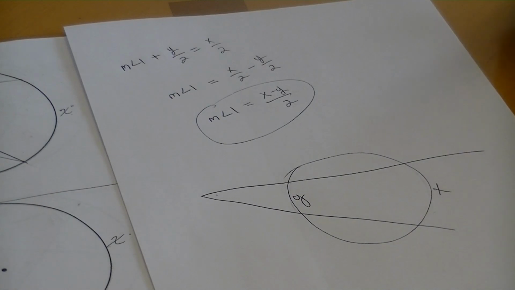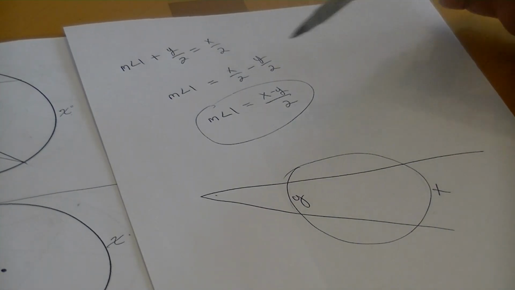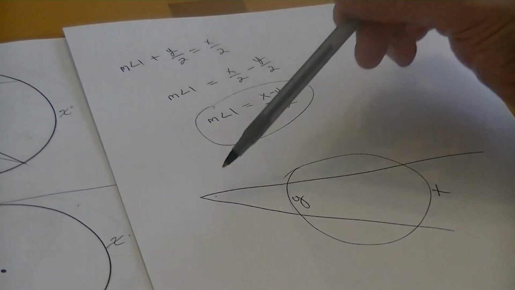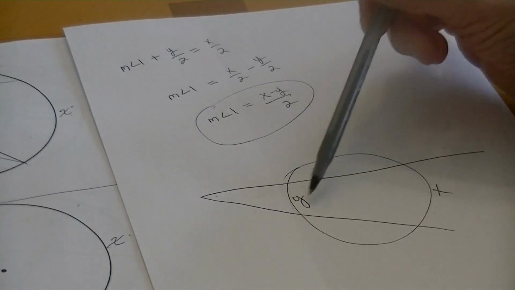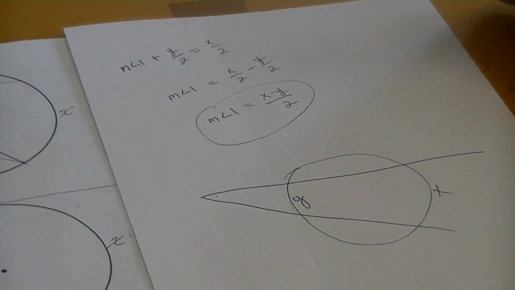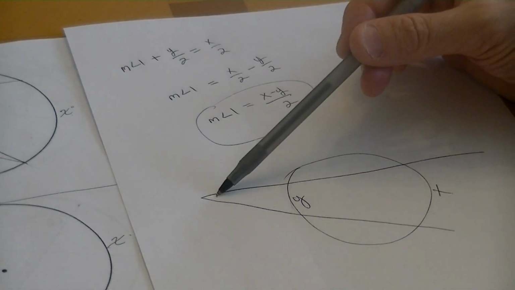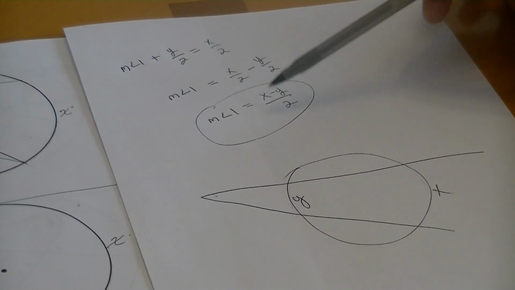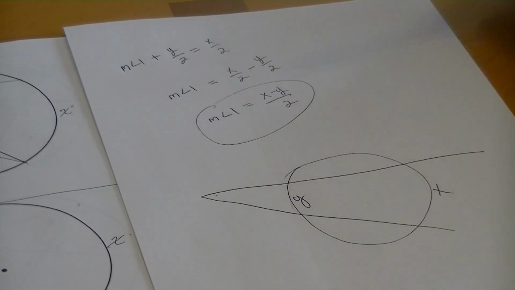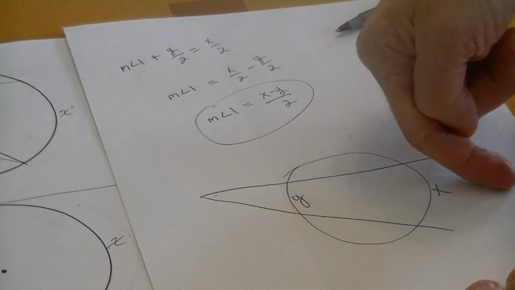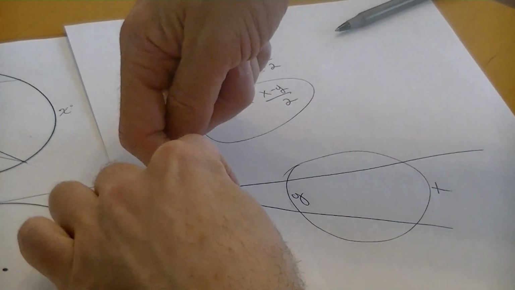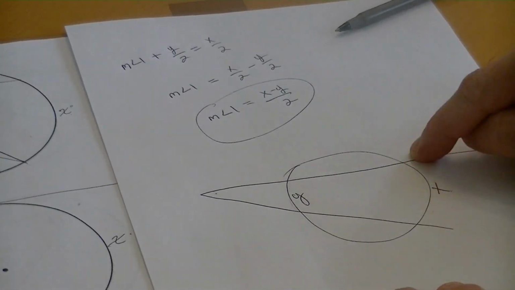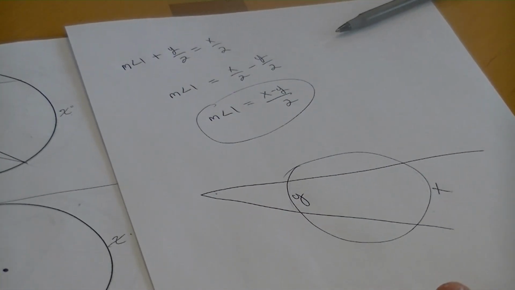The previous problem, we had the vertex inside the circle, and the only difference is in that case we saw you add the arcs and divide by 2. When it's outside, you subtract these arcs and divide by 2. And of course we need to get a positive angle measure, so we always want to do the larger arc minus the smaller arc divided by 2. The larger arc is always going to be the one further away from the vertex, because the further away we go, the wider that angle gets. So the large arc minus the small arc divided by 2.